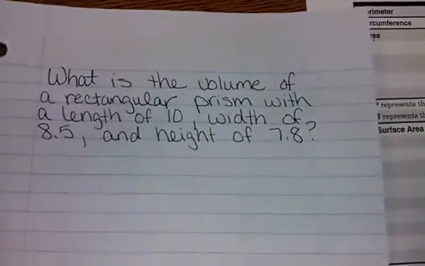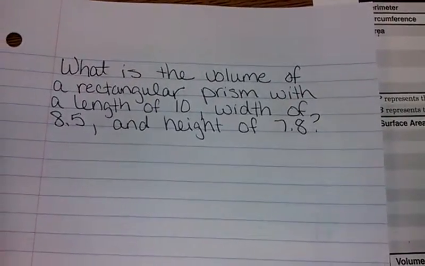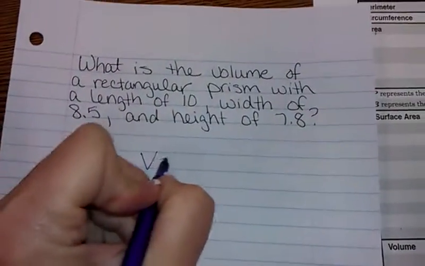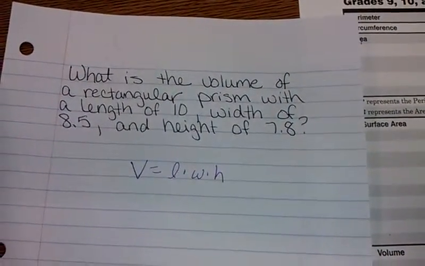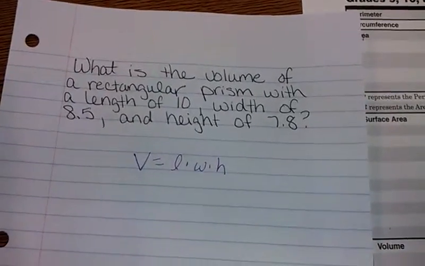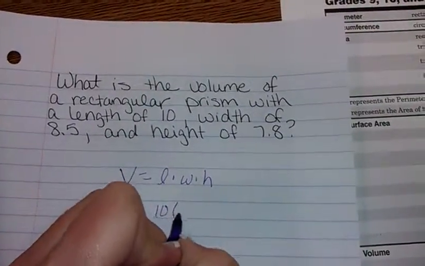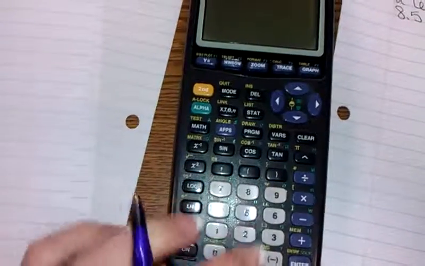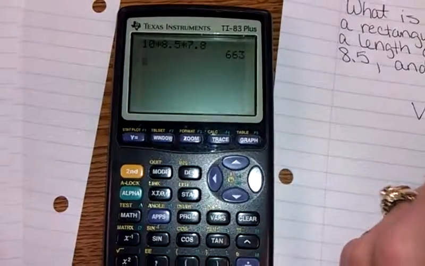We have two more. What is the volume of a rectangular prism with a length of 10, width of 8.5, and a height of 7.8? Again, volume is length times width times height. Pause the video. I guess I already told you the formula, but pause the video and then find out if you have the right answer. So I'm going to have 10 times 8.5 times 7.8, and my answer is 663.